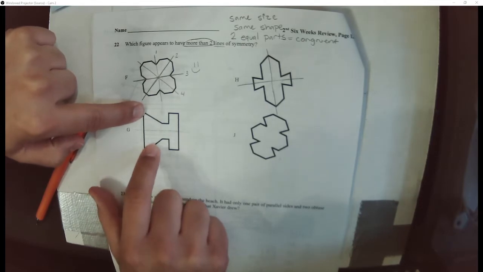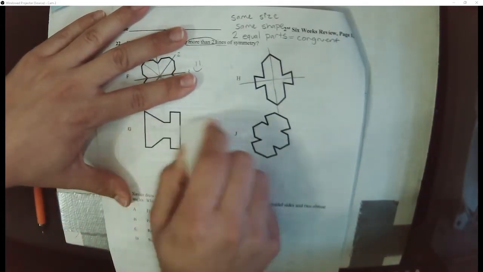One side has a point. The other side is flat. So both of these sides would not match. Answer choice G has no lines of symmetry.